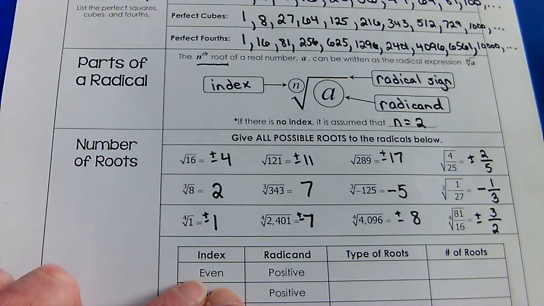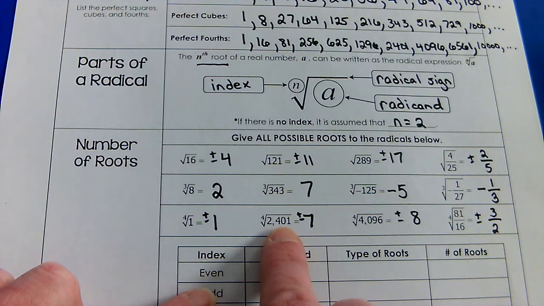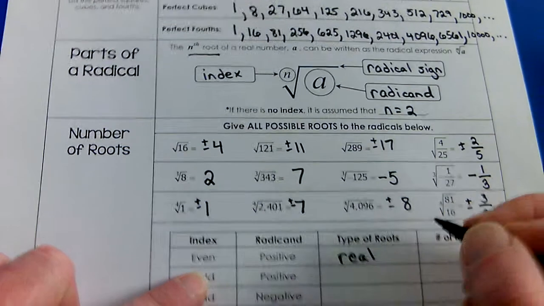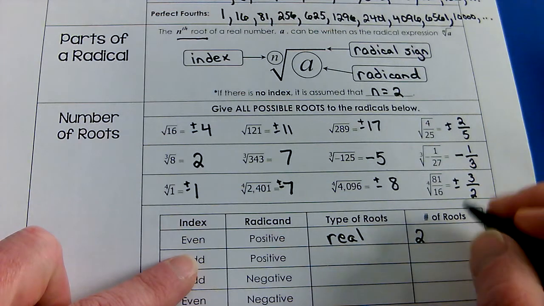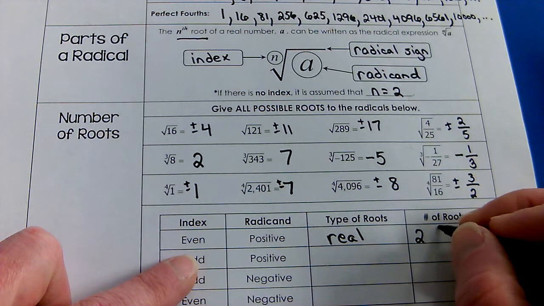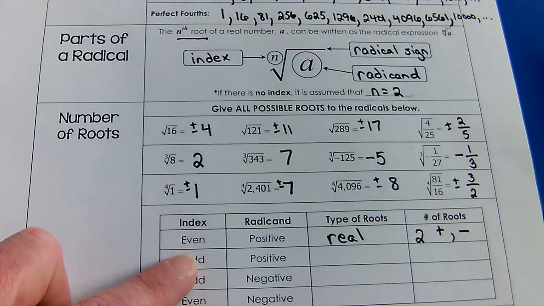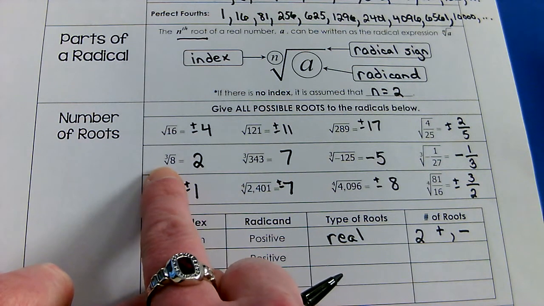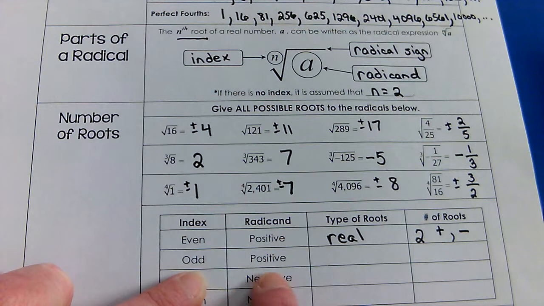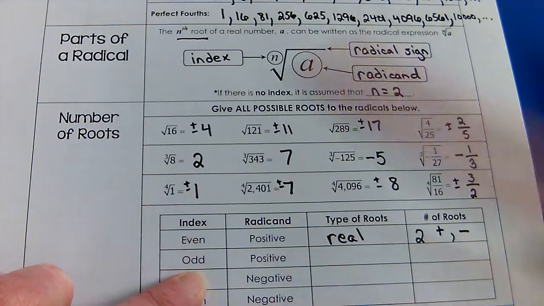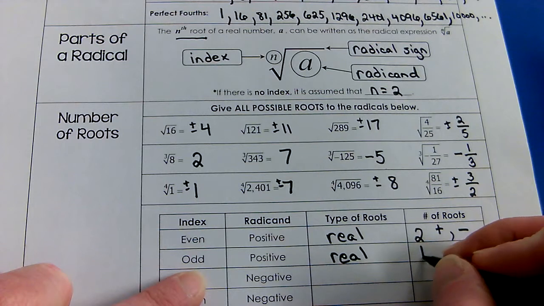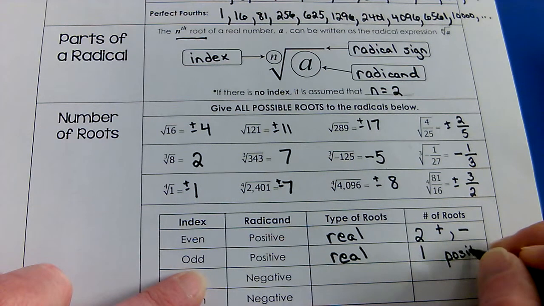So if we have an even index, and the number underneath is positive, we will get a real answer. And technically there's 2 roots, a positive and a negative. If we have an odd index, 3rd root, 5th root, 7th root, and there's a positive number underneath, first off we get a real answer, and we get 1 positive.